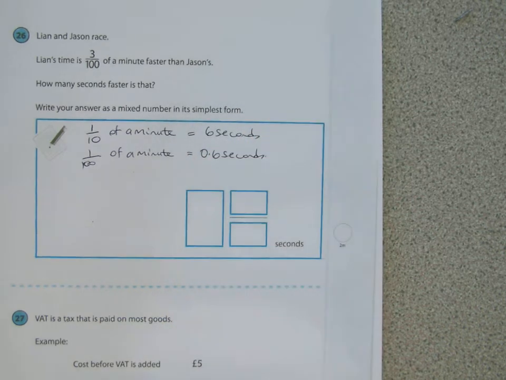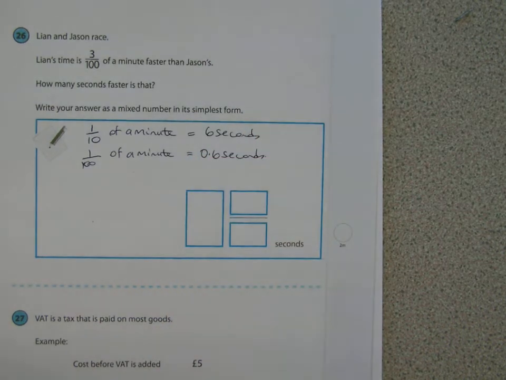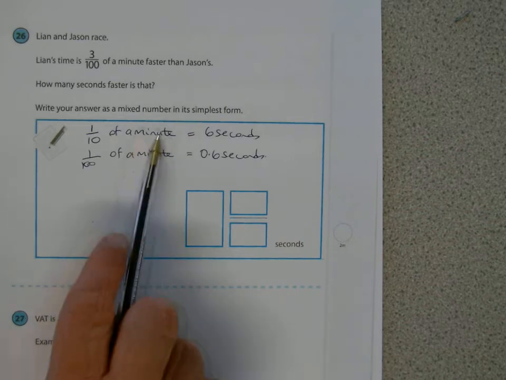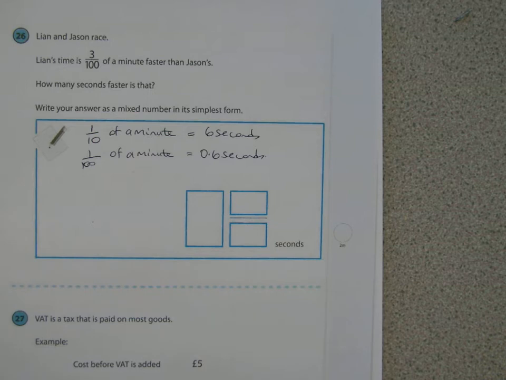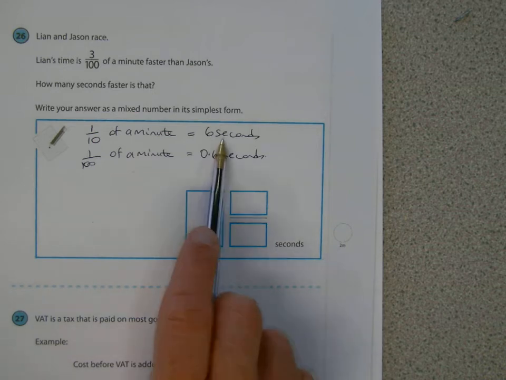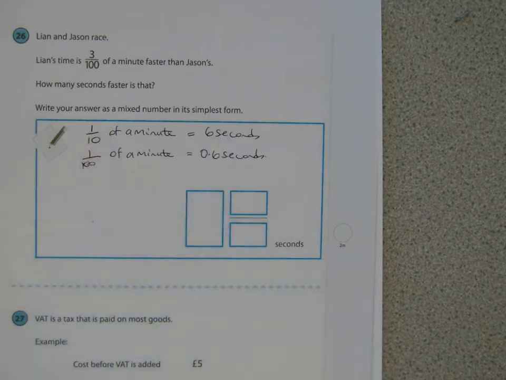So basically, when you want to work out 100th of something, one way of doing it is dividing it by 10 first, and then dividing it by 10 again. So 60 seconds is in a minute. If I divide it by 10 first, I get 6 seconds. So that's a tenth, isn't it? And if I divide it by 10 again, I get 100th of a minute, which is 0.6 seconds.